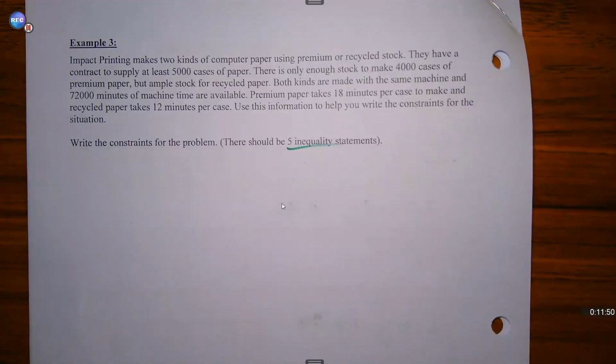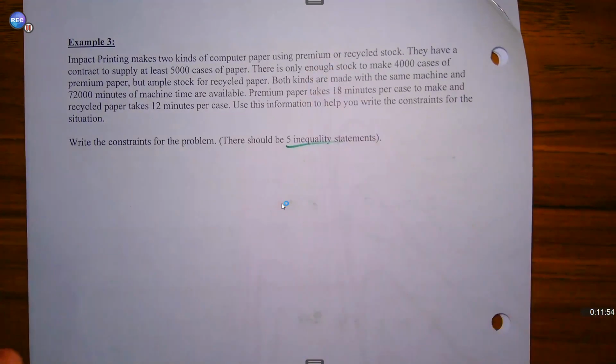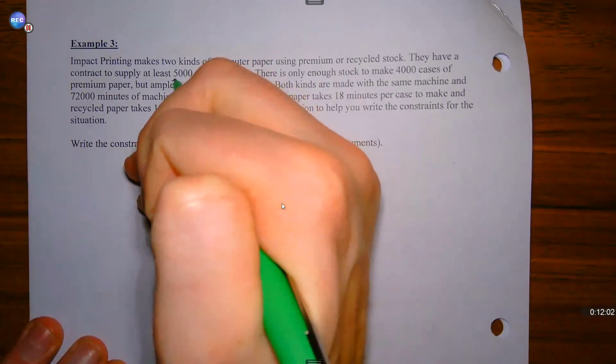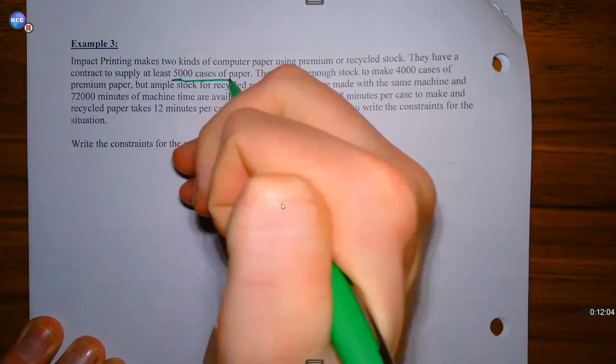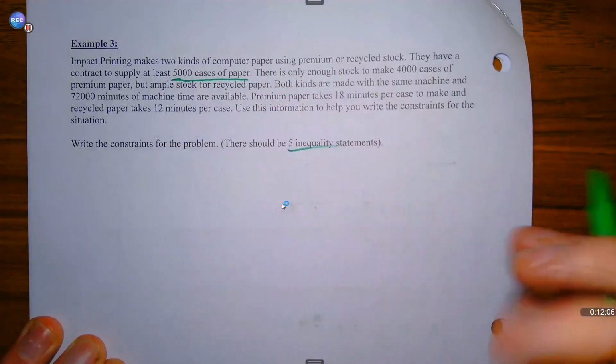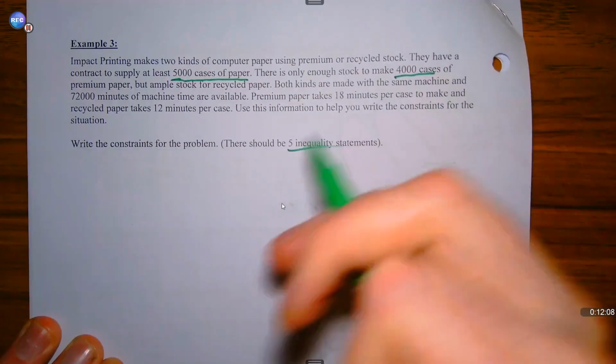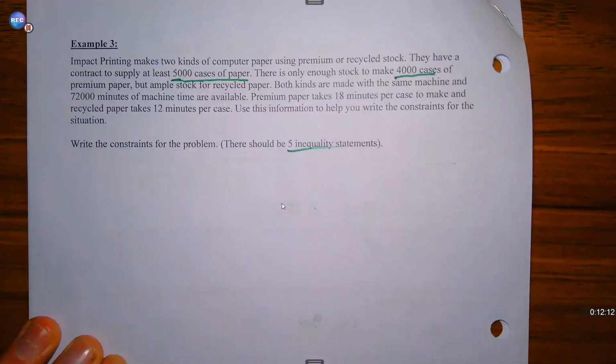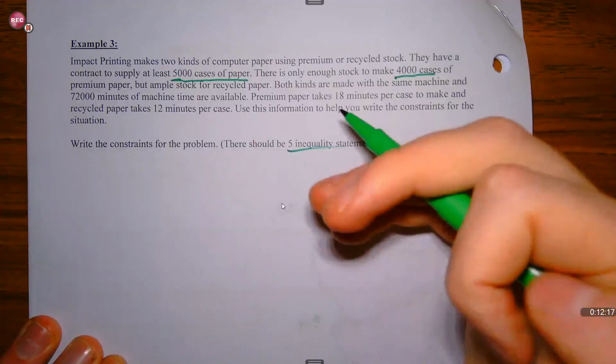Impact printing makes 2 kinds of computer paper using premium or recycled stock. This probably will come in handy here, premium and recycled stock. They have a contract to supply at least 5,000 cases of paper. So let's underline that, 5,000 cases of paper. There's only enough stock to make 4,000 cases of premium paper, but ample stock for recycled paper, meaning that there's a ton of stock to be able to make recycled paper.